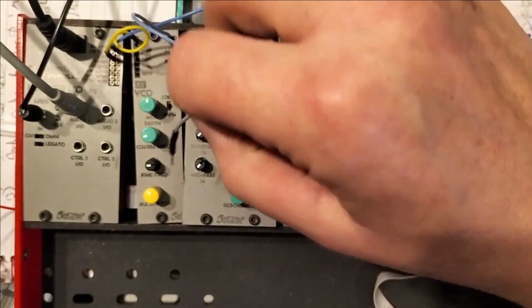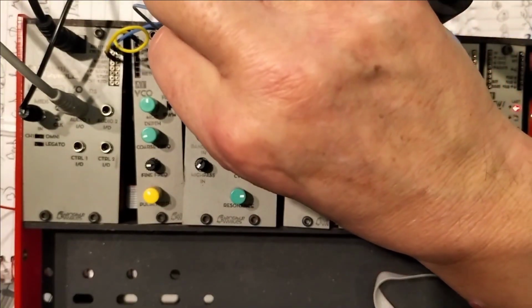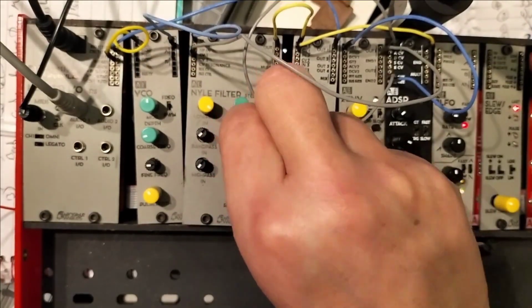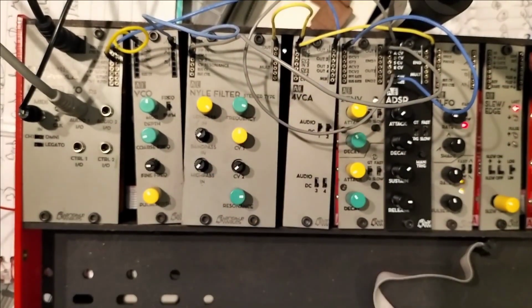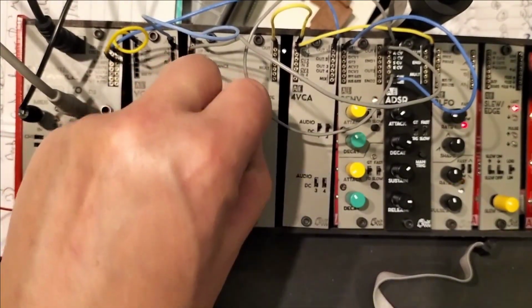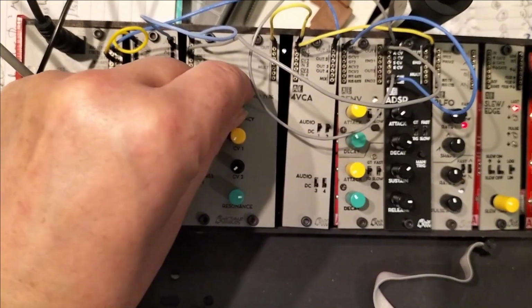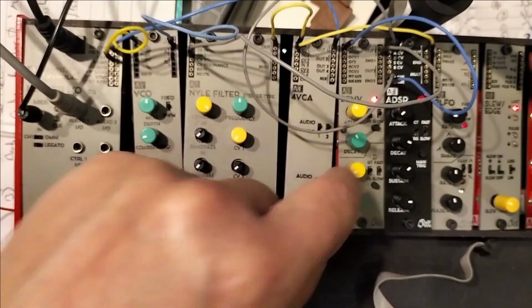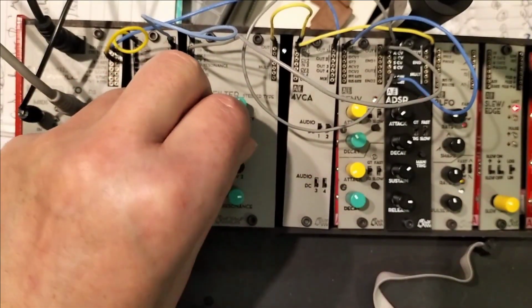So I'll put this into CV1. I'll just make it so it uses it. So what I want to actually tell you, I'll turn that back down again. Sorry, bear with me a second. So right, that's the sound with none of this. This envelope isn't doing anything. If I turn this knob up.